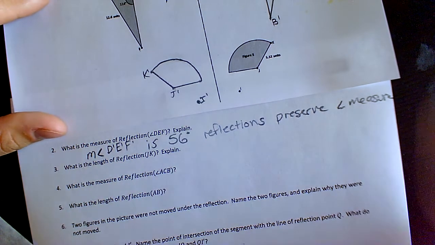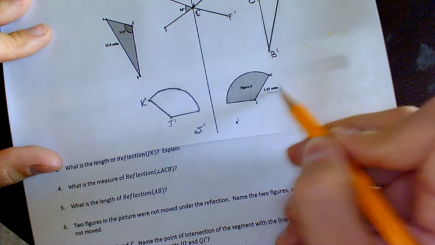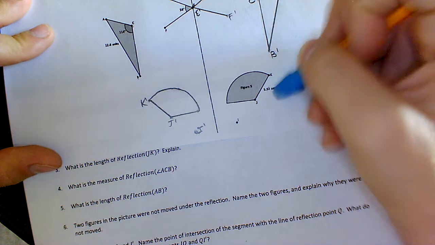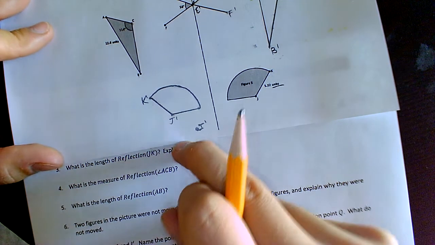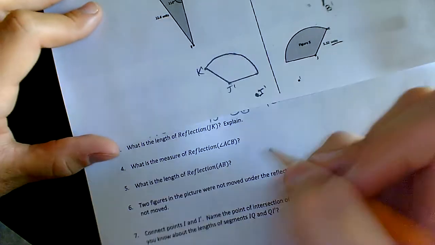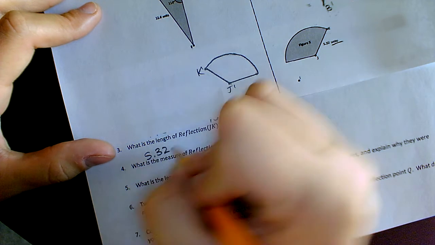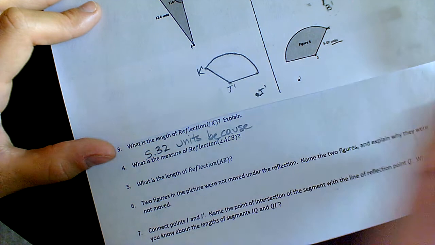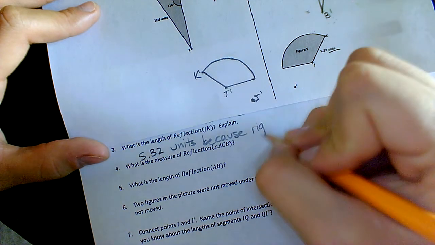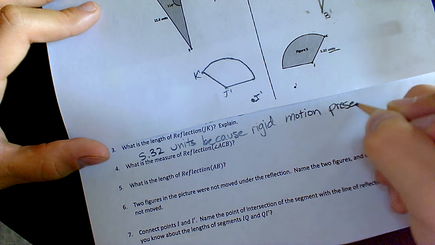3 says, what is the length of JK? So this was 5.3, so what is it going to be here? This is not a specific type of unit, so we can't necessarily use centimeters or inches because we don't know what type it is. But we know that reflections preserve angle measure, so they preserve distance as well. So 5.32 units, because rigid motion preserves distance.